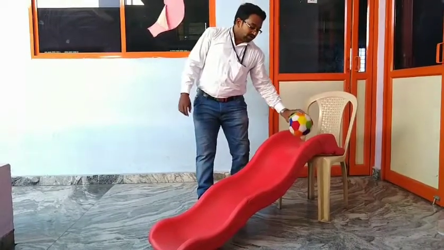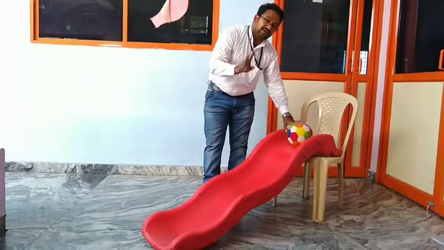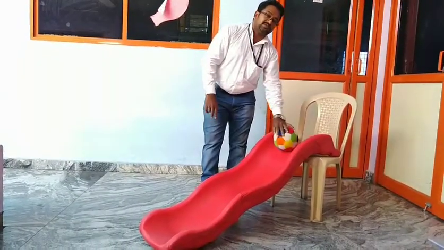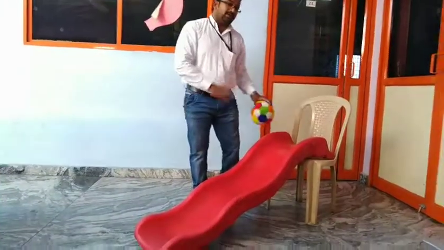So children, you understood one thing here. One is constant, one is varying. What is the variable here? Velocity is changing, and direction remains constant. Understand this concept? We will apply the content.